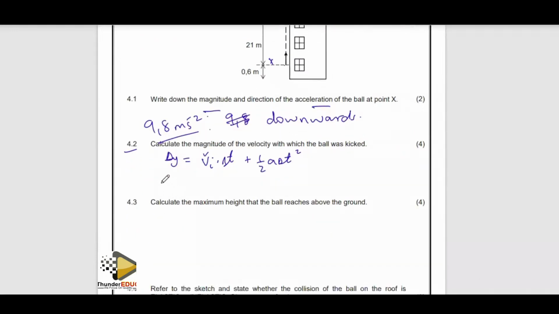My displacement is going to be negative 21. Initial velocity, I don't know. My time was 3.1, and then a half. My a is going to be 9.8, and the t is 3.1 squared. I'm using negative 21 because I'm taking the downward motion to be positive, which means my displacement when it moves up will be negative. I am not necessarily focusing on the g.